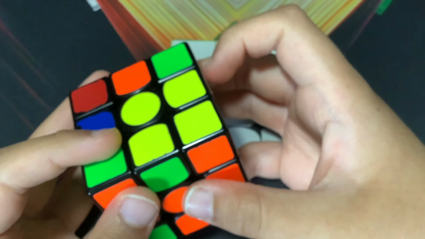So we hold the solved ones on our left and the unsolved ones on our right, and do R, U, R prime, U prime 3 times. So once, twice, 3 times, 4 times. And now we rotate to our right and then do, wait, I did it 1 extra time, yeah.